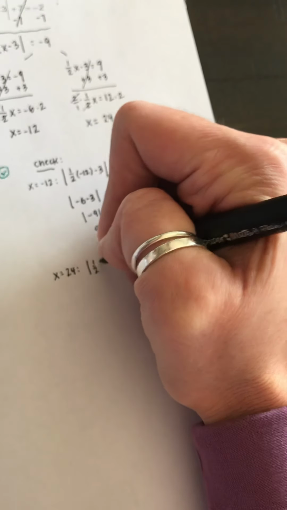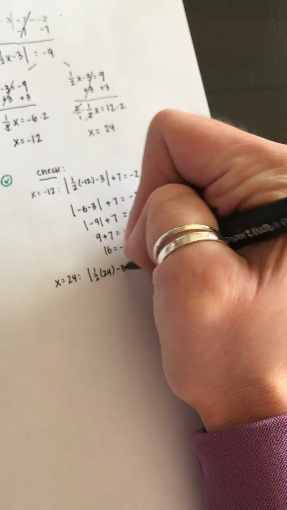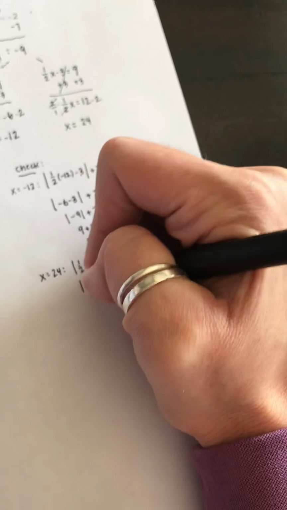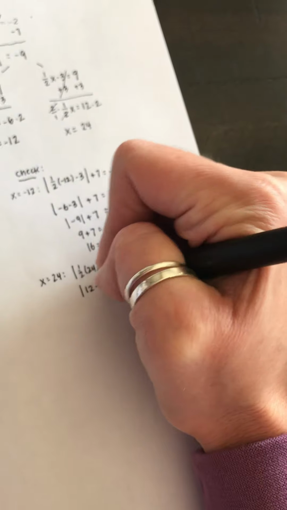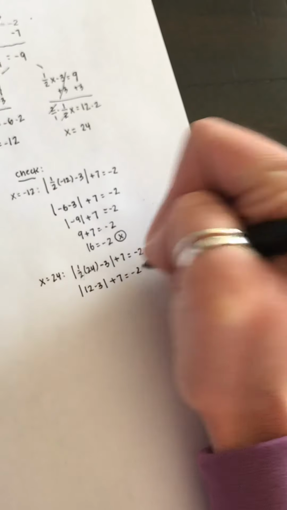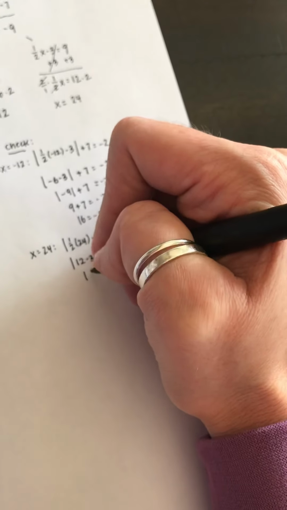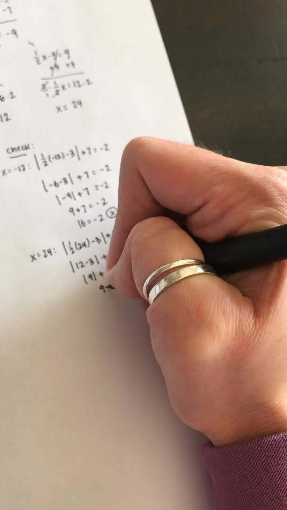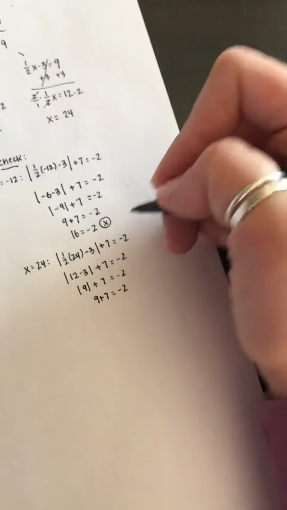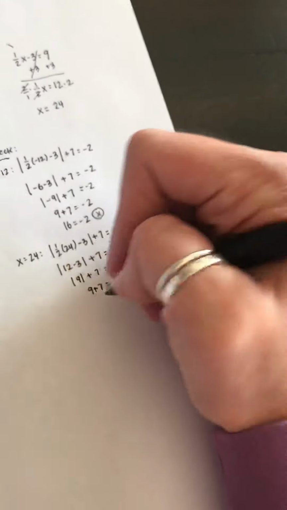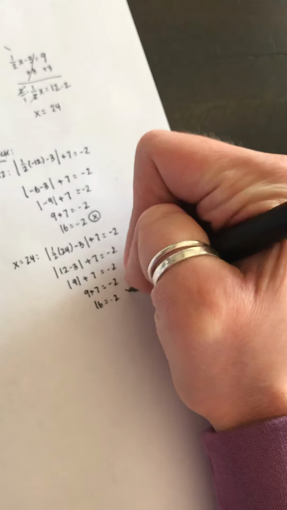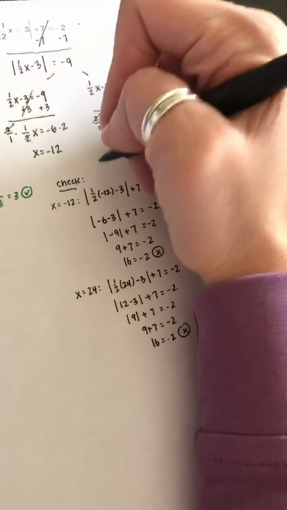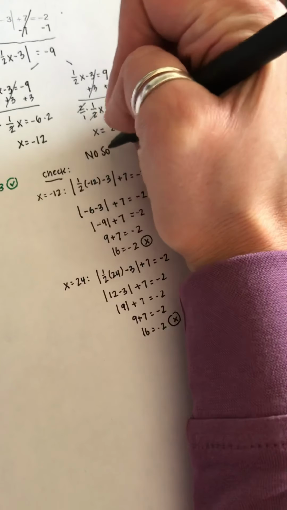So 1/2 times 24 minus 3 plus 7 equal to -2. So half of 24 is 12, minus 3, plus 7 equal to -2. That's going to give me the absolute value of 9 plus 7 equal to -2. You'll see that we're going to end up with kind of the same thing that we did in the last check. So 9 plus 7 gives me 16. Obviously, that is not equal to -2. So when neither solution works, we just say in general, this equation has no solution.